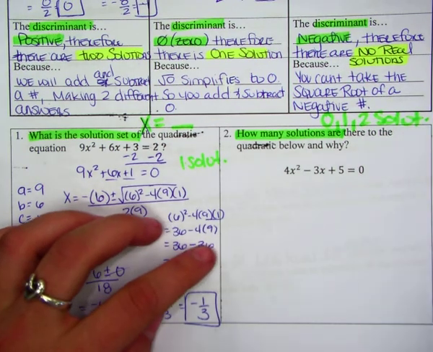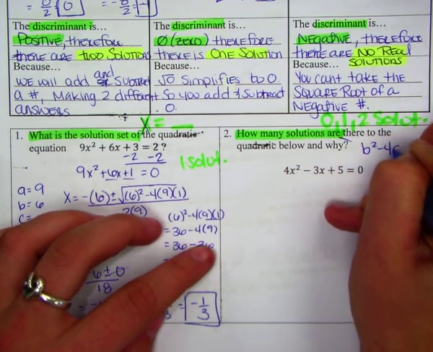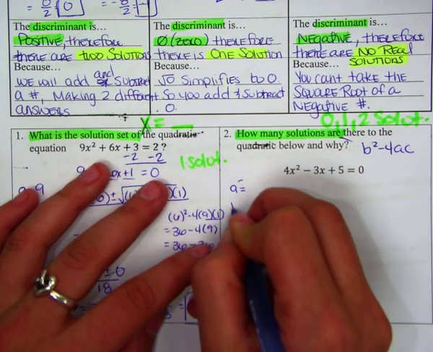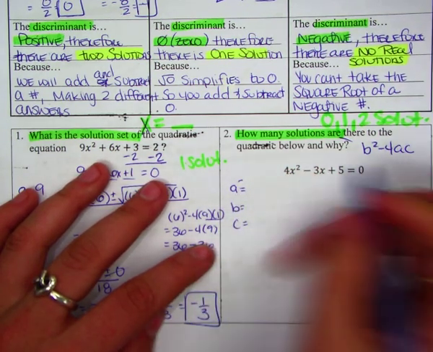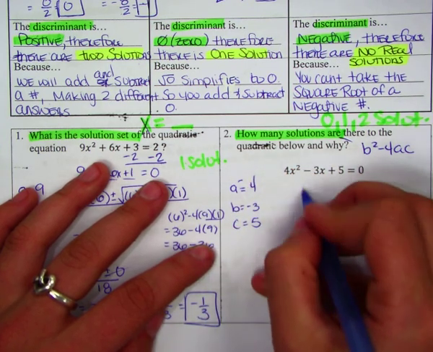So let's go ahead. Since we're talking about the discriminant, we just need b squared minus 4ac. So that's all we need to plug things into. a is 4, b is negative 3, c is 5.